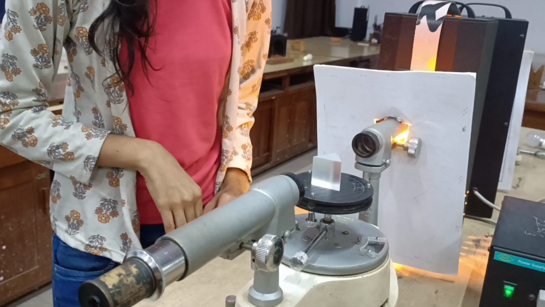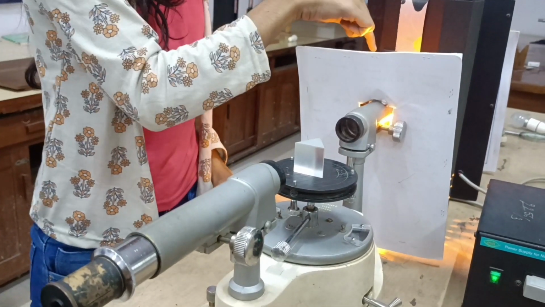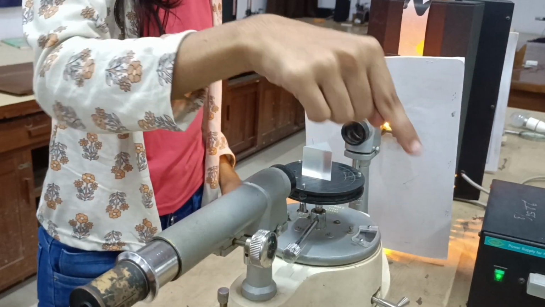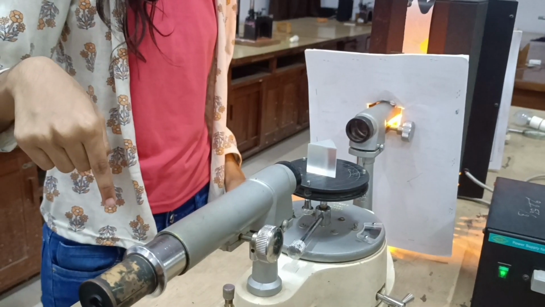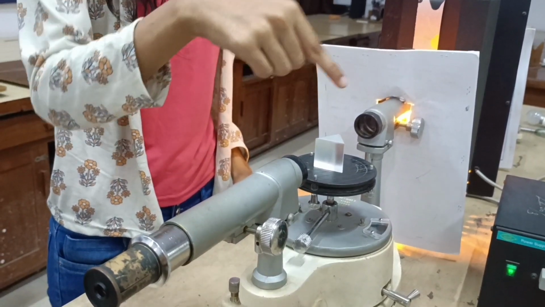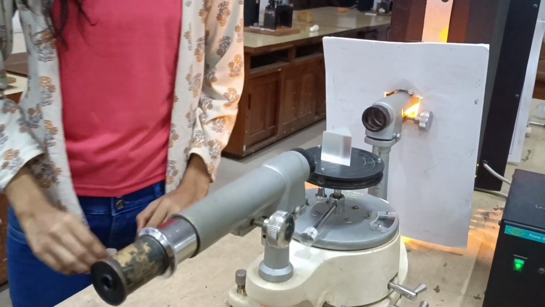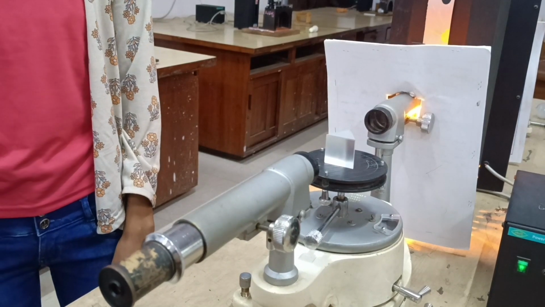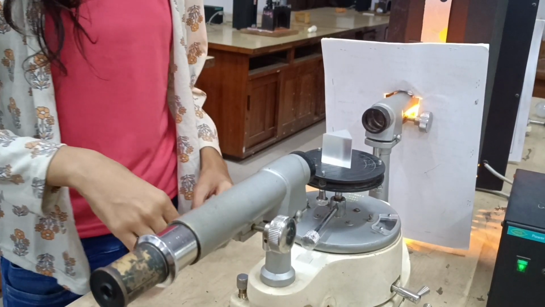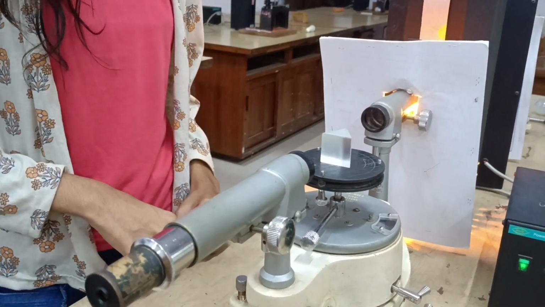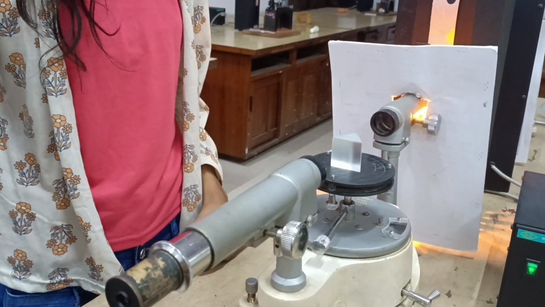Now let us move on to finding the angle of the prism. The prism is mounted on the prism table such that the light emerging from the collimator is made to be incident on both the refracting surfaces of the prism. The rough surface should face the telescope. The yellow sodium light comes out of the collimator and is reflected from the smooth surfaces of the prism.